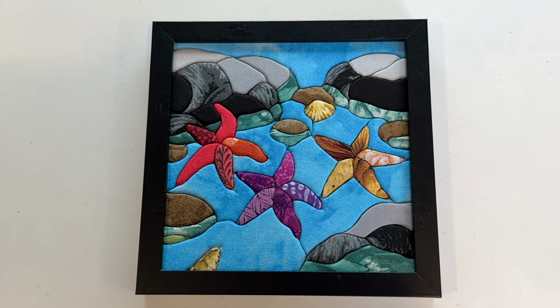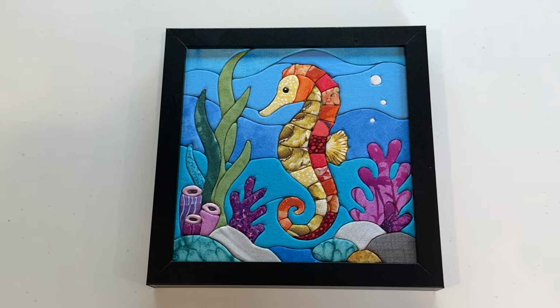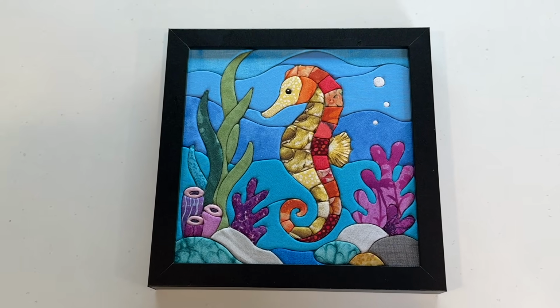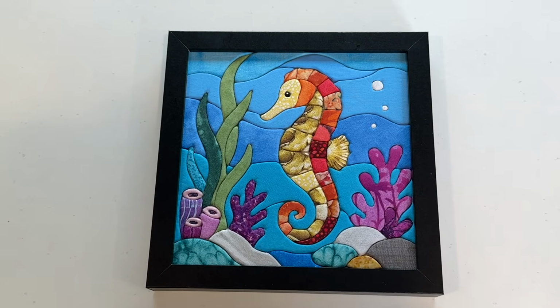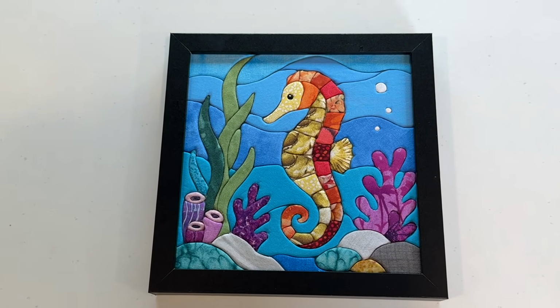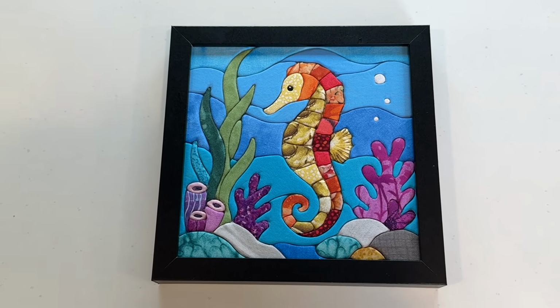And this was the first one I did in my ocean series, with the starfish in the water and the boulders. And here's the second one in the series, where I did the seahorse. Each one of these videos I show you a little bit something different, whether it's intricate designs or color placement. You'll learn something different in each one.